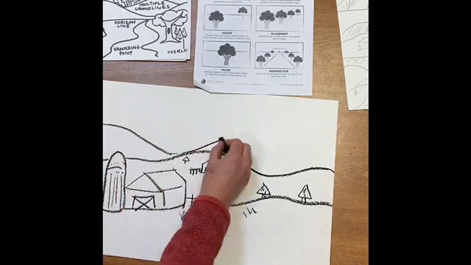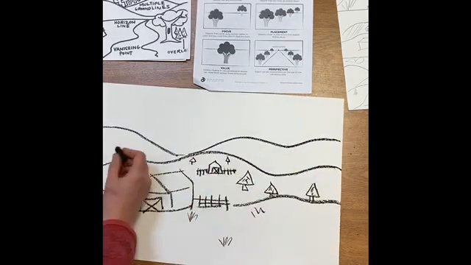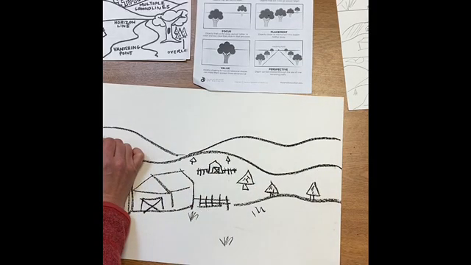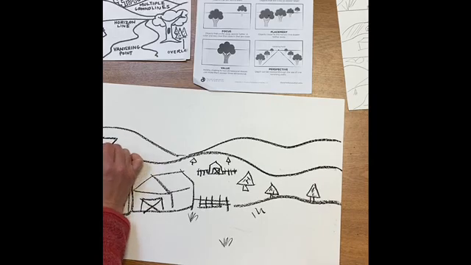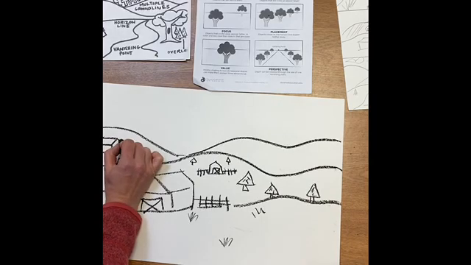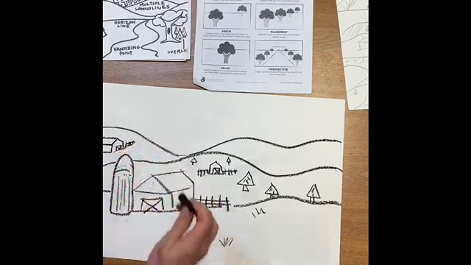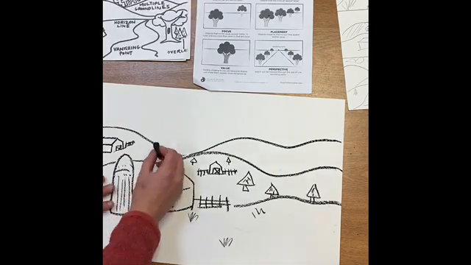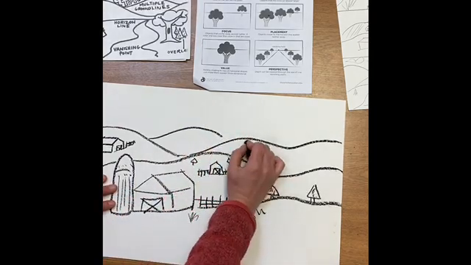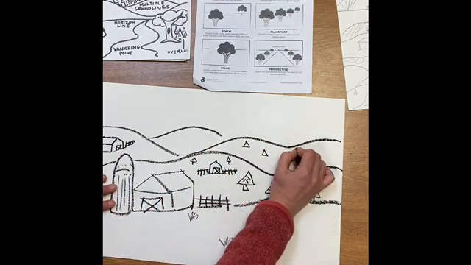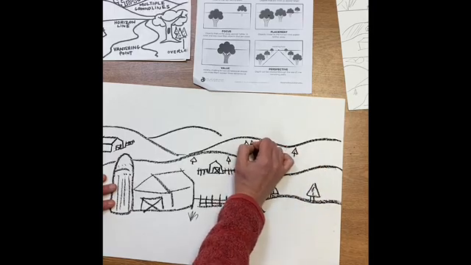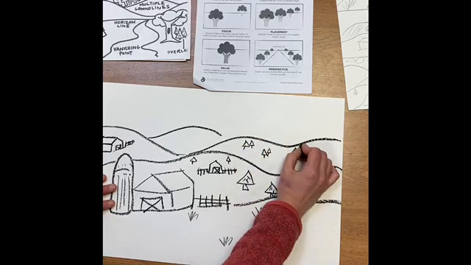And then I'm gonna make a few more hilly areas. This overlapping is really doing a good job making my paper look deep. I'm making another barn here. It's fairly small because it's in the background. Giving it a little fence. I'm gonna make the fence get smaller because it's moving back in space. Maybe I'll make a few trees here. And I'm almost done sketching. I'm gonna make these ones fairly close together.